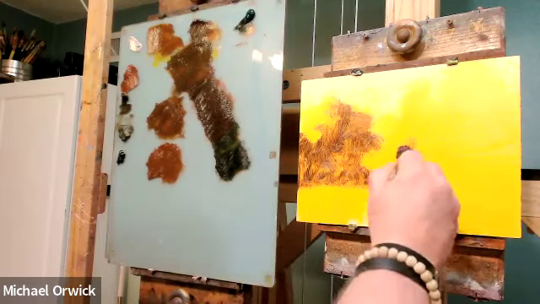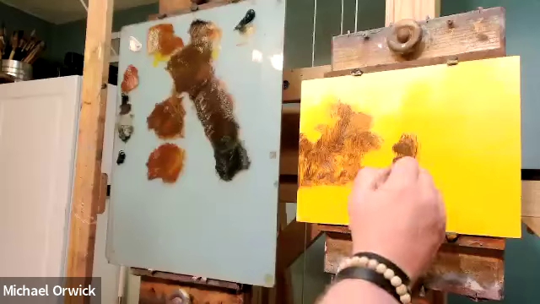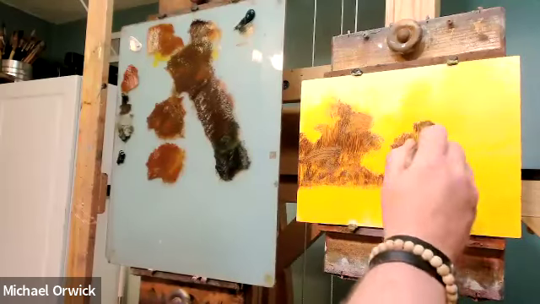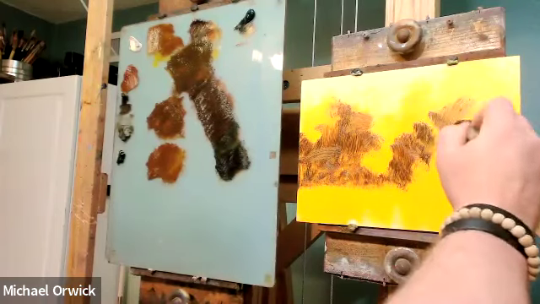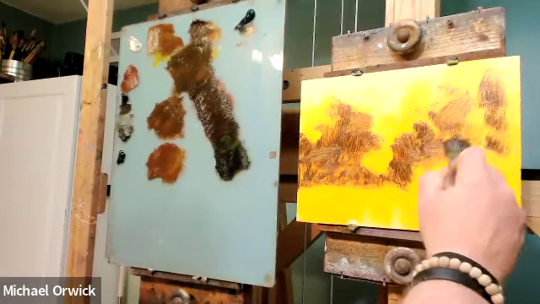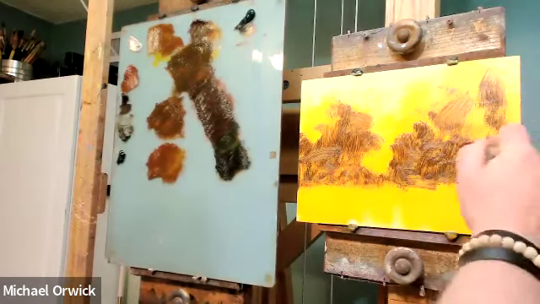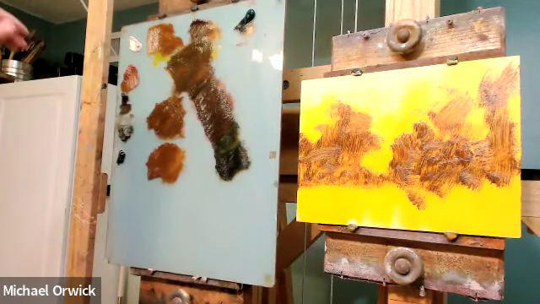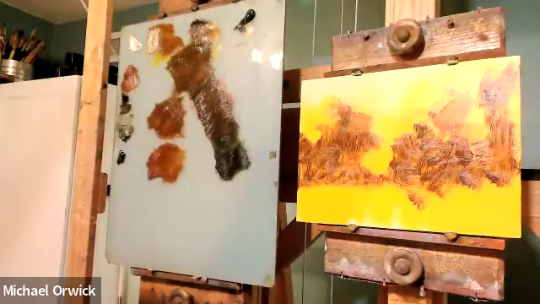Wrote down, Michael says the detail will come. Yeah, we're going to start off with big shapes to small shapes. Very glary. Let's see.